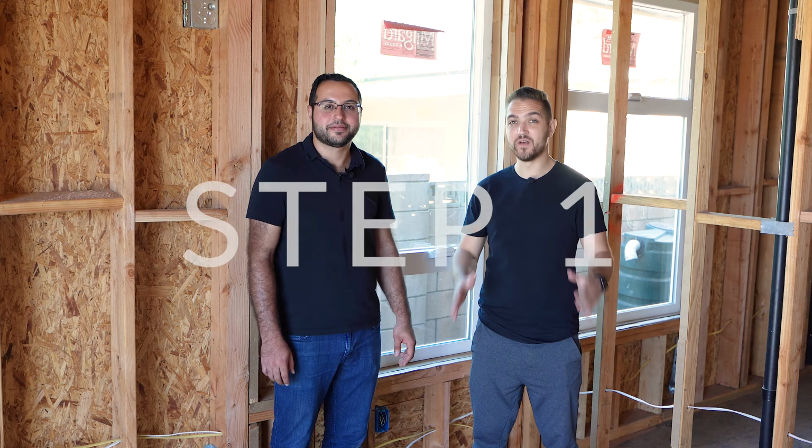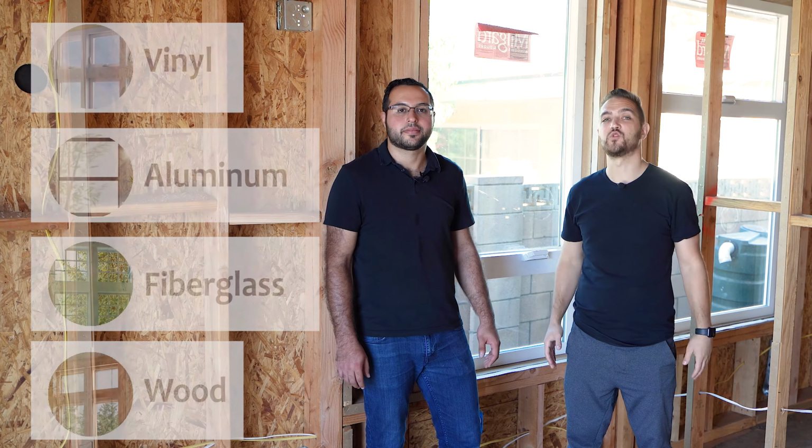All right guys, step 1 to choosing the right windows is choosing the right material for you. There's 4 main materials out there: vinyl, aluminum, fiberglass, and wood. Let's talk about the pros and cons of each one.